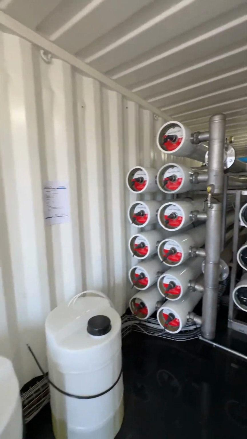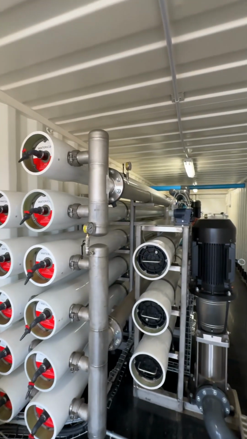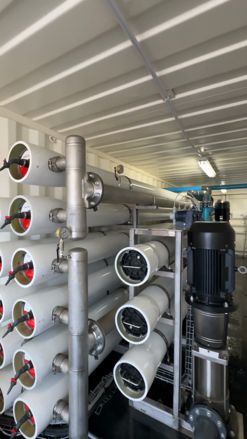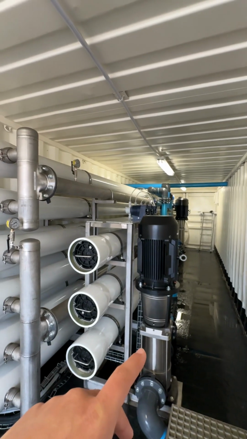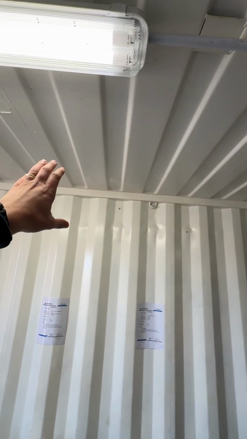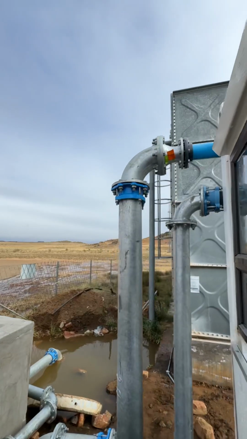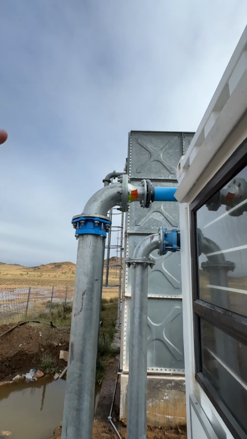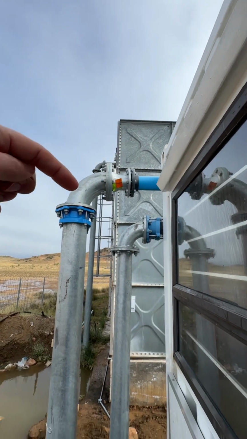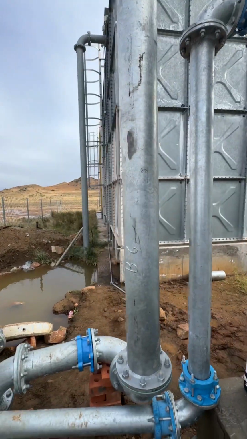I'll show you in a next video the low level switch for protection of the low pressure pump to stop, and then the high level switch outside in the tank for the system to stop if the reservoir is full, which is here. So the high level is a float valve inside there. You see that nozzle.